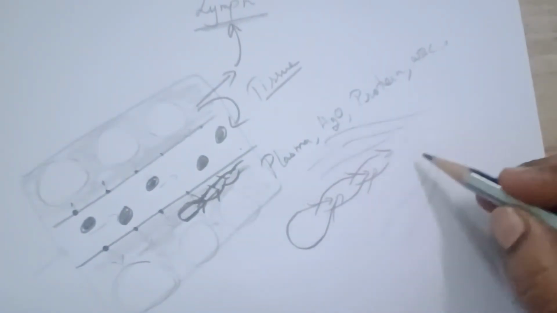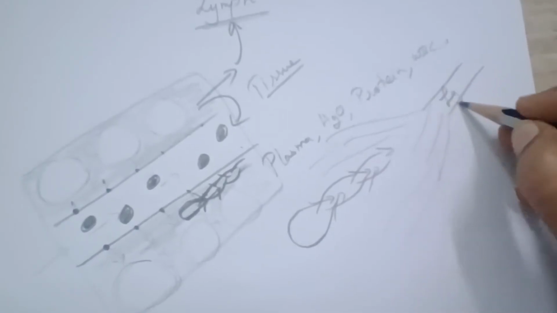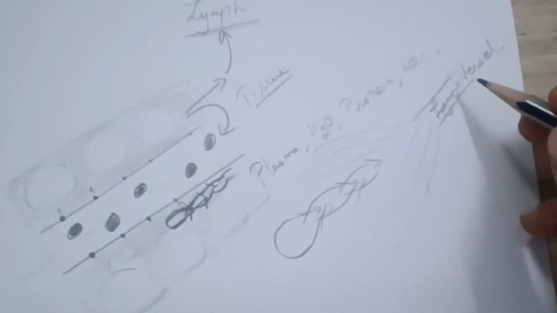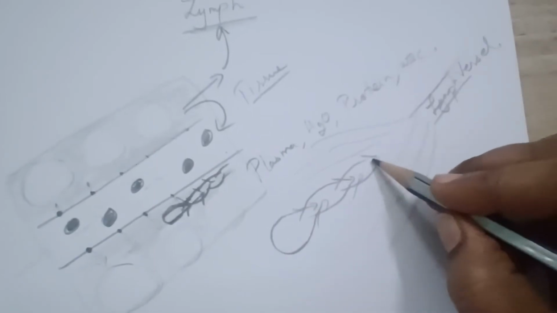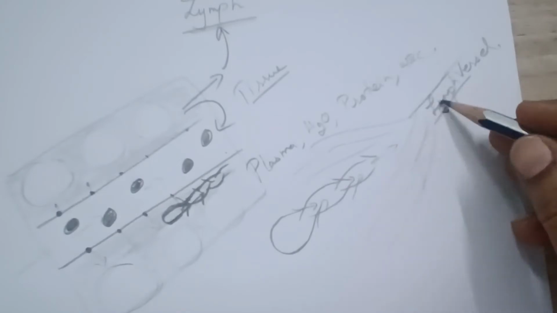All the capillaries join together to form a big vessel called the lymph vessel. This lymph vessel has only one-way flow; it will not flow in the backward direction. Everything will be drained into the lymph vessel, and whatever it is carrying drains into the vein.